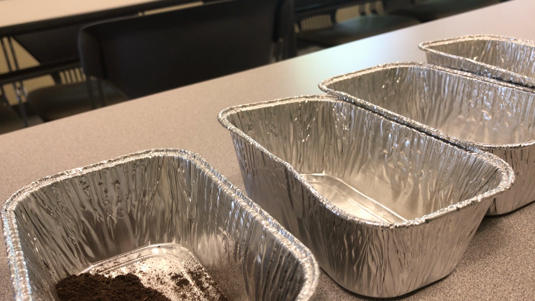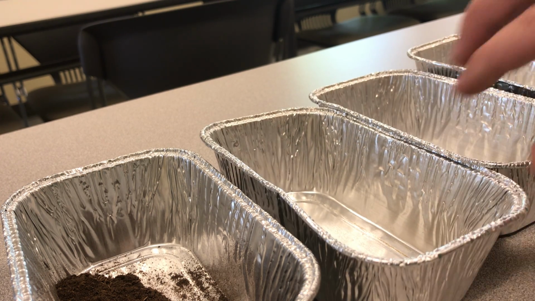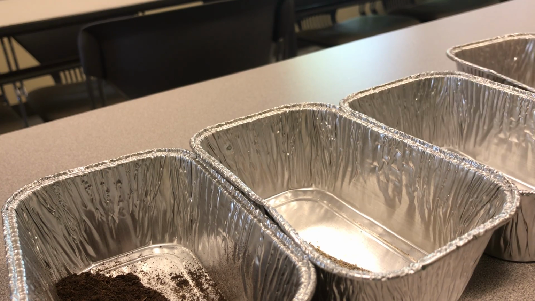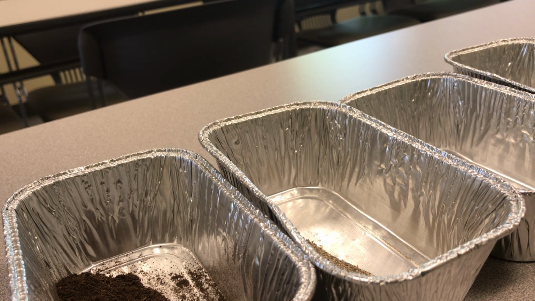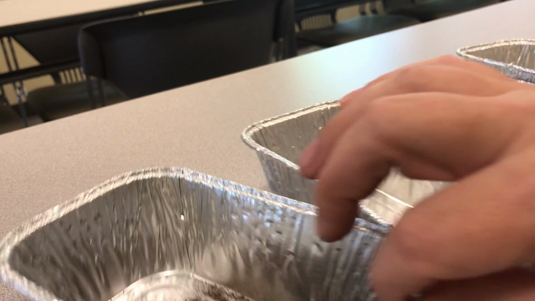Soil is an earth material that can be made up of sand, gravel, small pebbles, and humus. We looked at those materials in yesterday's assignment, but today we're going to use them again. We're going to begin by mixing them together.